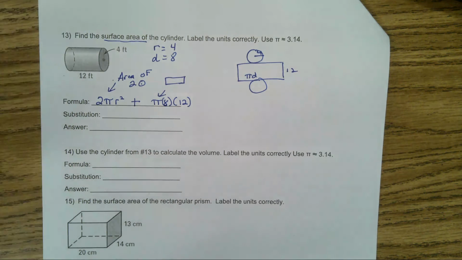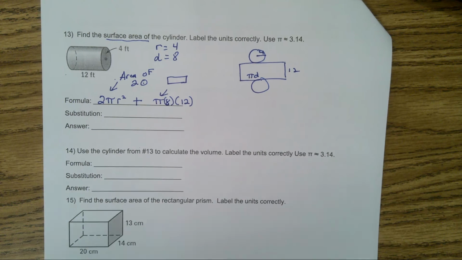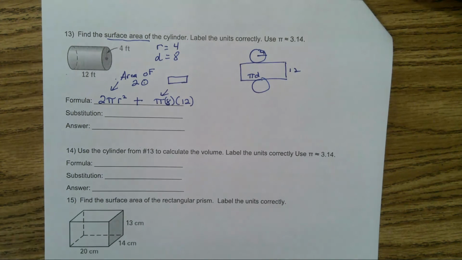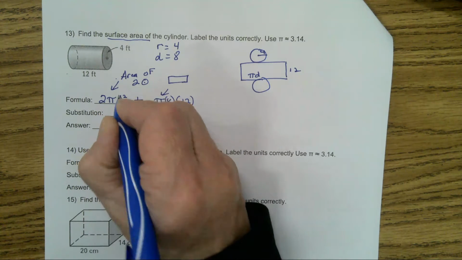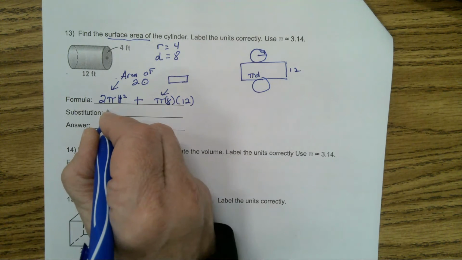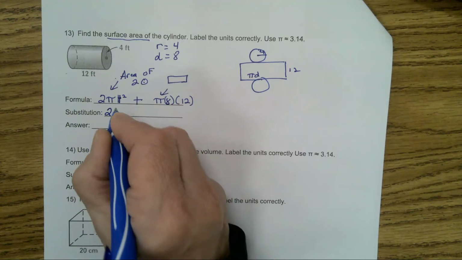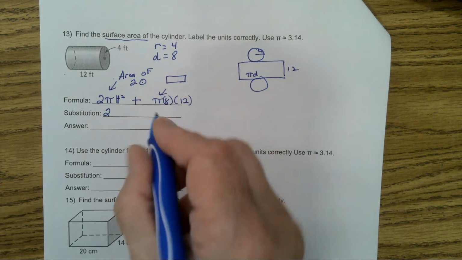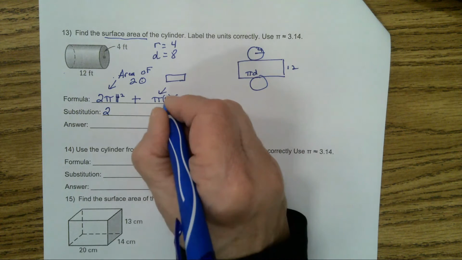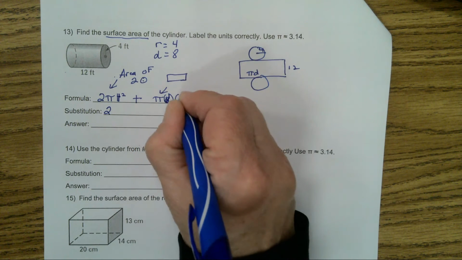Does everyone see how I got that? It might be a good idea for you to write that down when you are doing the test. Now my radius squared, it's going to be 4 squared. That's 16. So 2 times, oh look, I already substituted up there. It should be pi times diameter times the height.